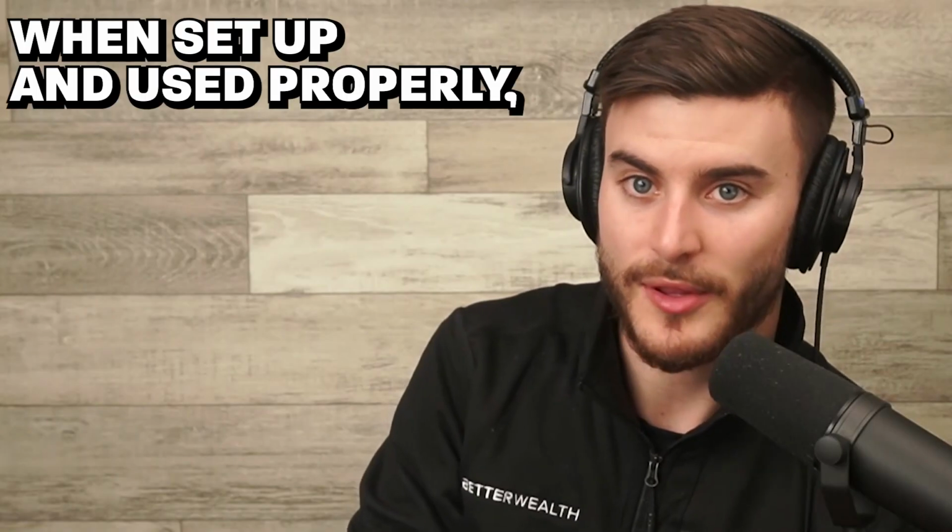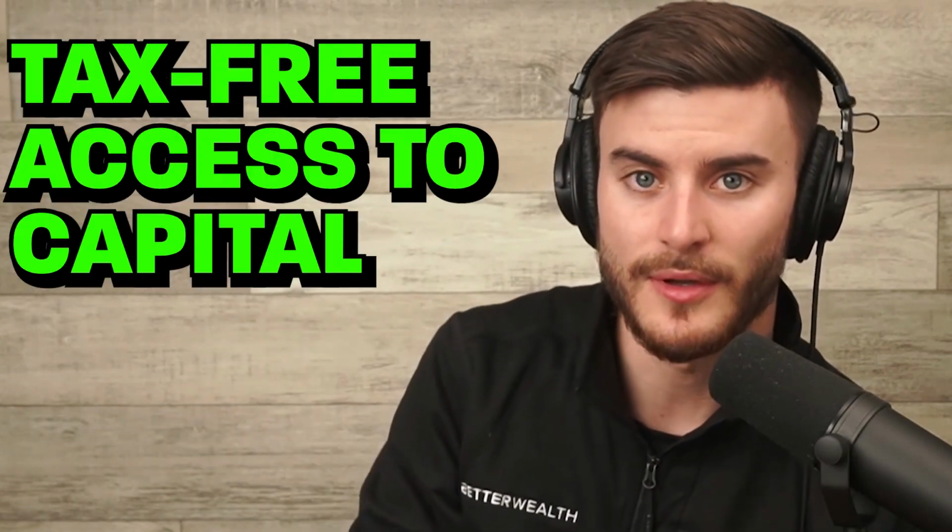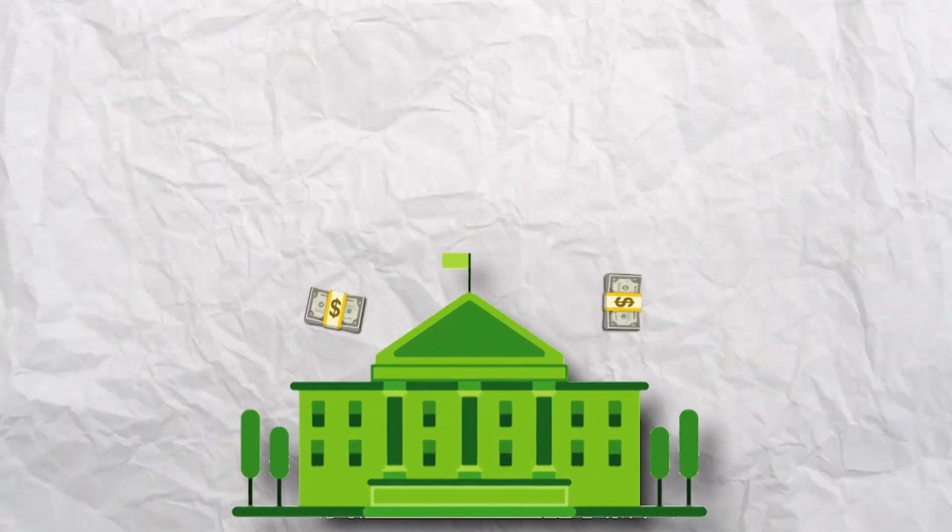So let's review. And it's not only tax-free when you die and the money passes on, but when it's set up and used properly, you can borrow against it, which alone becomes a tax-free access to capital. It grows tax-deferred technically, and then it gets passed on tax-free. And so it truly is an incredible tax loophole. You could say loophole, but it's totally legal. And I think what Ed will talk about is why it's even a good thing for the government.